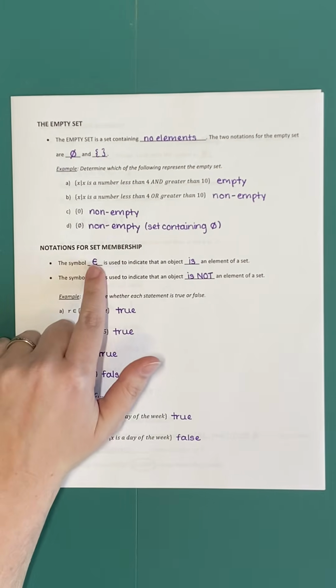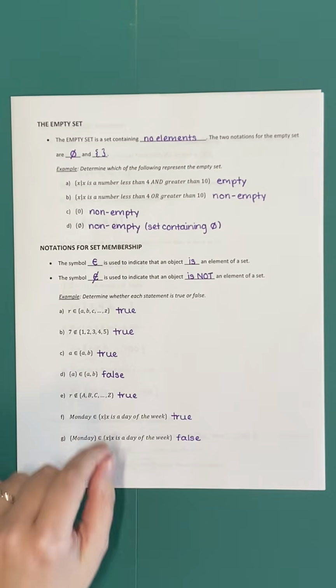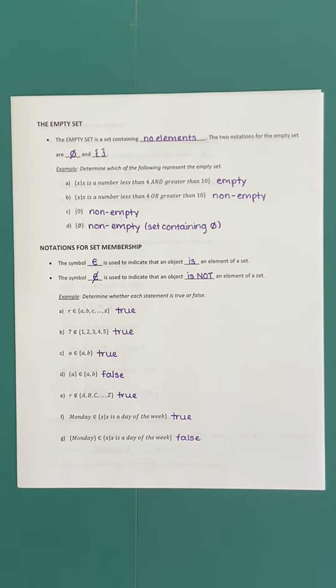So when you see this symbol epsilon or not epsilon, you have to think very literally. Imagine you didn't know what letters represented, you didn't know what numbers represented, they just looked like symbols. You're looking for that actual symbol in the contents of the set in question.